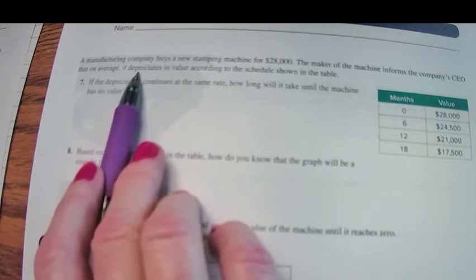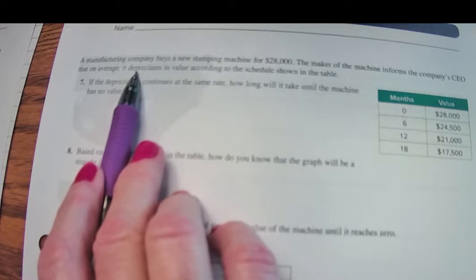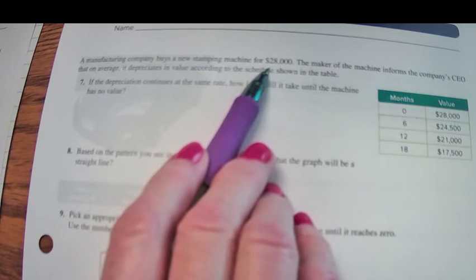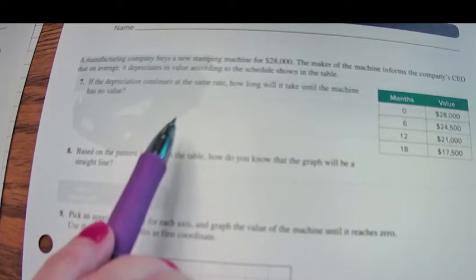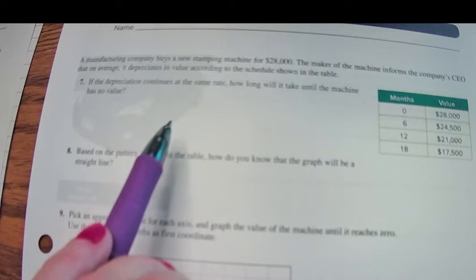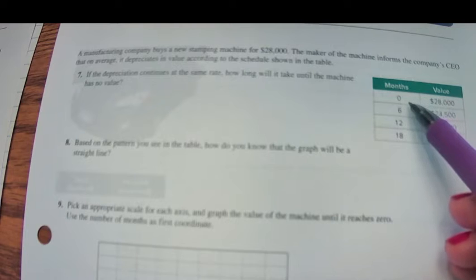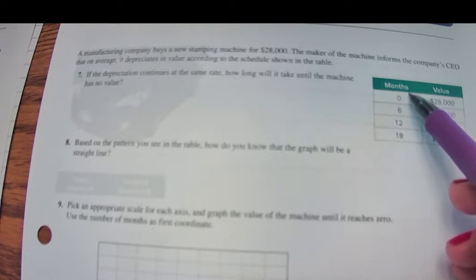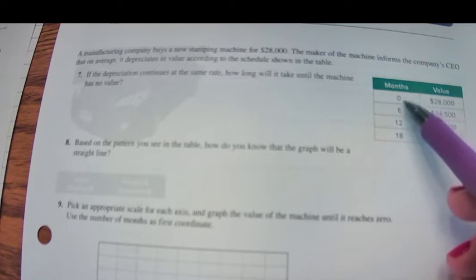Here a manufacturing company buys a new stamping machine for $28,000, and the maker of the machine informs the company that on average it depreciates, which means goes down in value, according to this table. So notice this is in months. These are the number of months since you bought the machine. That's 0.